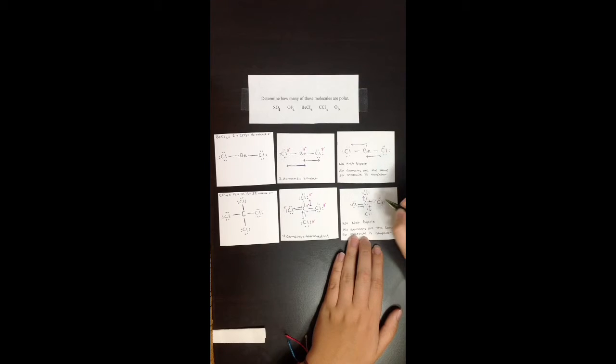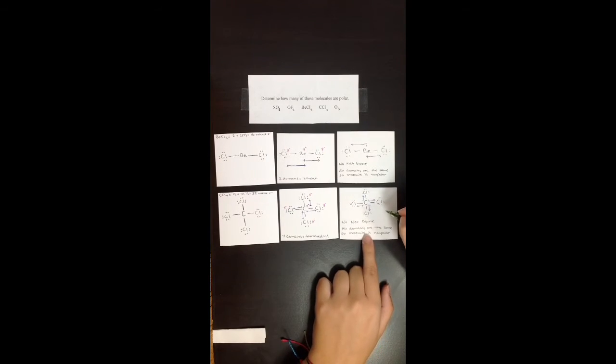When all of the bond dipoles stretch from the center atom of C to the Cl's, when they're all the same size with no non-bonding pairs, that means that the bond dipoles will cancel and therefore there will be no net molecular dipole. Once we've determined that there's no net molecular dipole, we can then see that all of the domains are the same and therefore this molecule is also nonpolar.